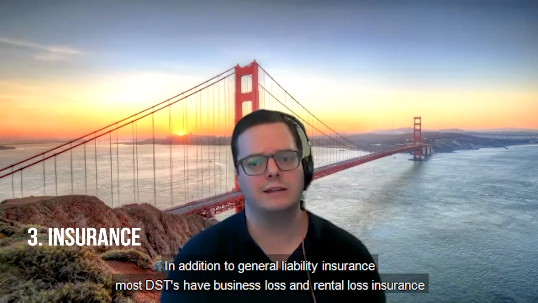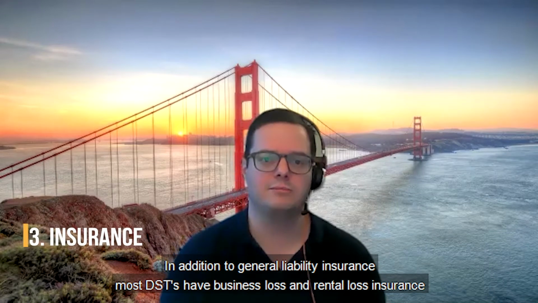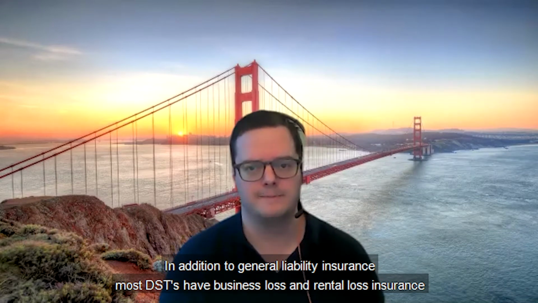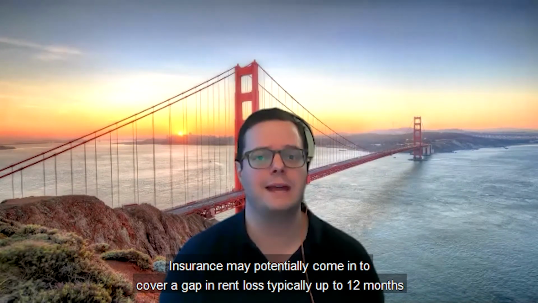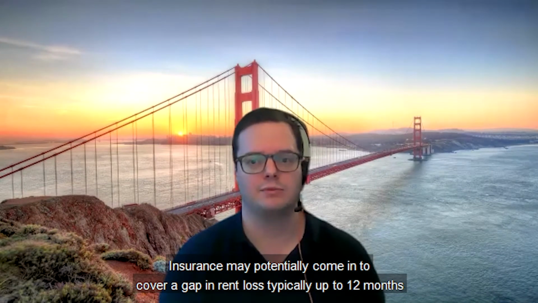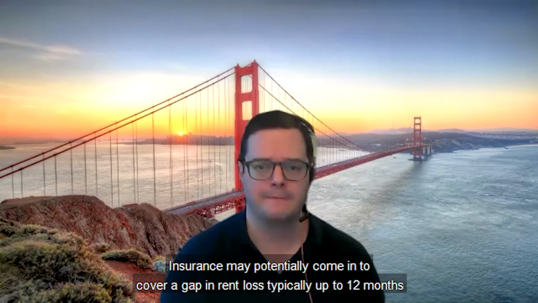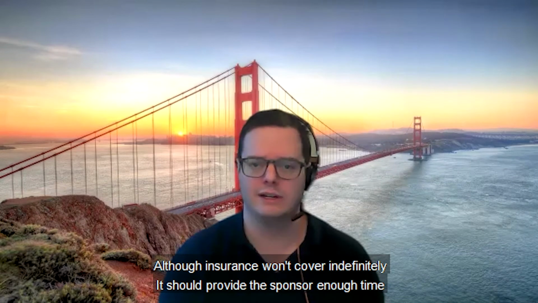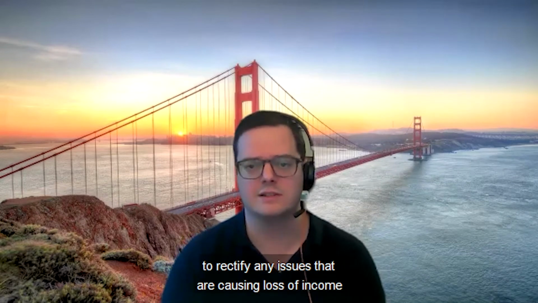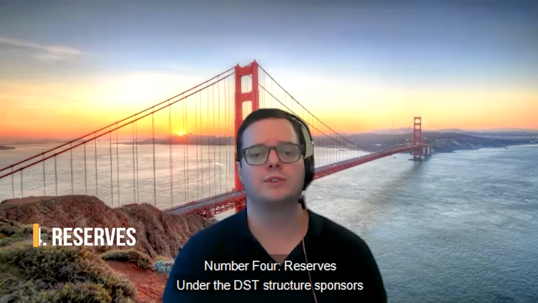Number 3, insurance. In addition to general liability insurance, most DSTs have business loss and rental loss insurance. In the event the income stops for some unforeseen reason, insurance may potentially come in to cover a gap in rent loss, typically up to 12 months. Although insurance won't cover indefinitely, it should provide the sponsor enough time to rectify any issues that are causing loss of income.